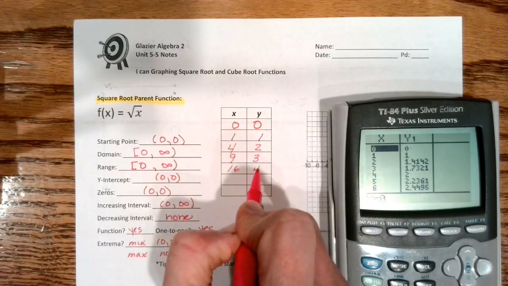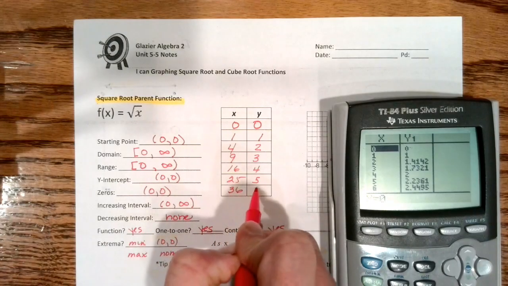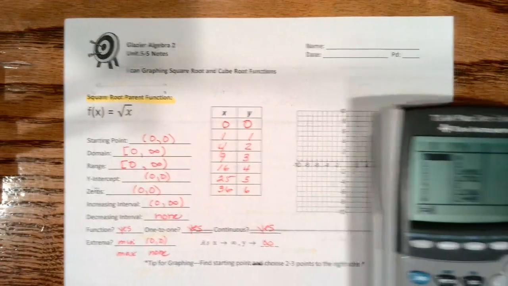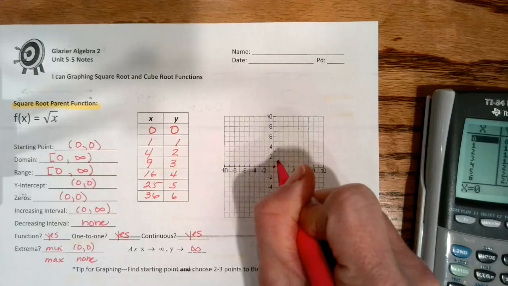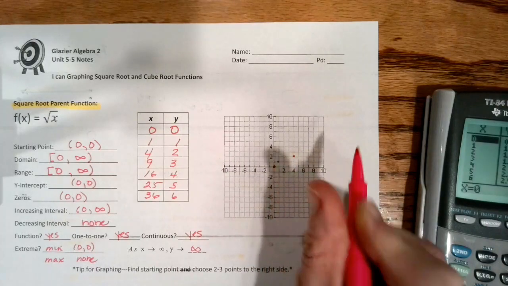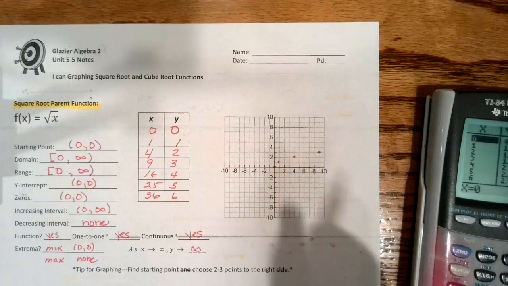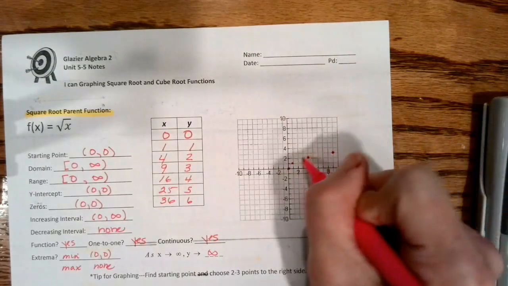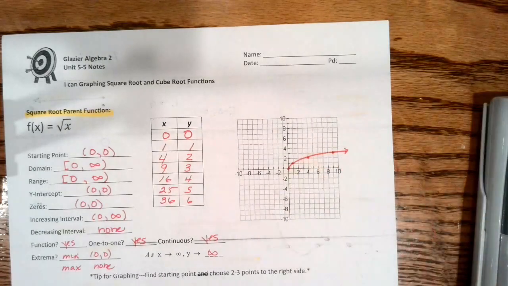Now I can fill in this chart with my integers, and you'll notice a pattern. But when it comes to graphing, (0, 0), (1, 1), (4, 2), (9, 3) is going to be all that my graph shows. Notice it's a curve that will continue on. If you turn it sideways, it looks like half of a parabola, doesn't it?